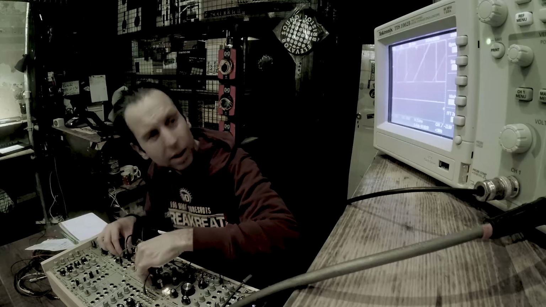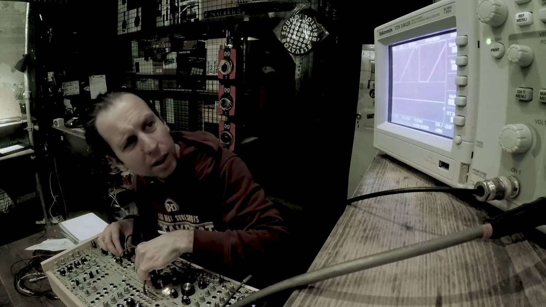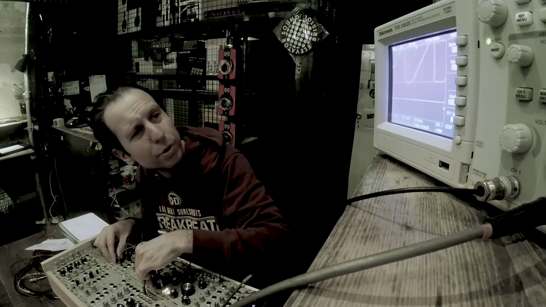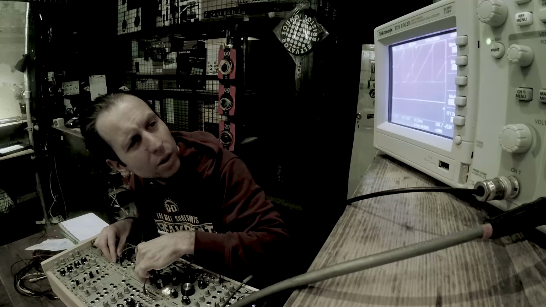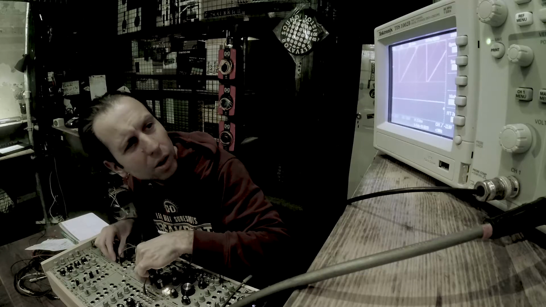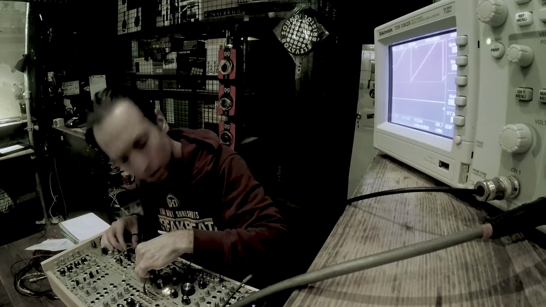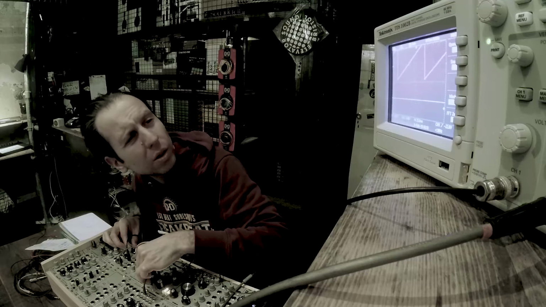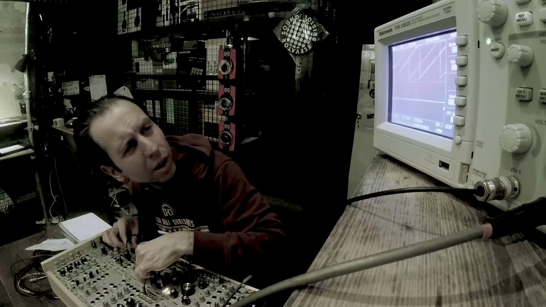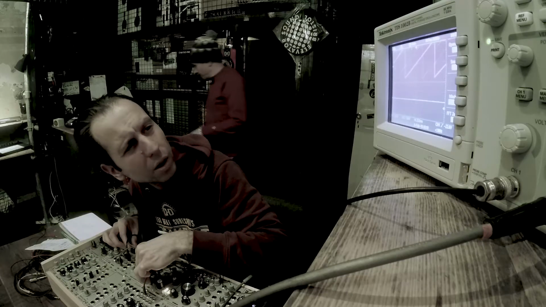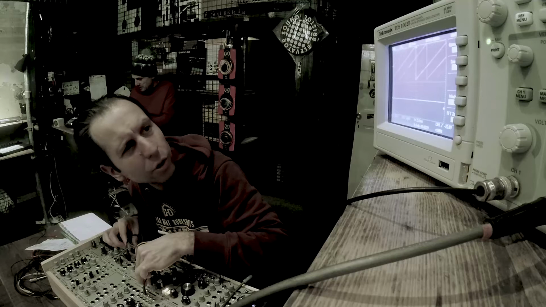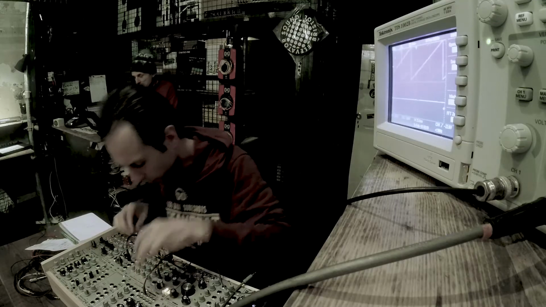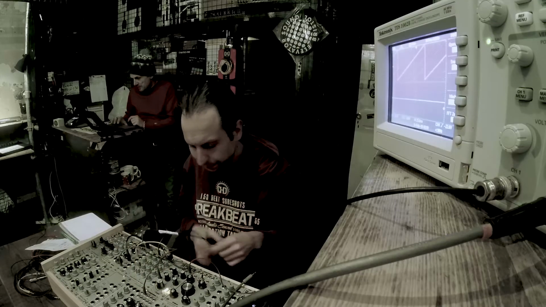Okay, so if I now try to do this, let's try to get an unclipped sawtooth wave. Bit softer. Okay, I'm almost there. Okay, this looks good as far as unclipped sawtooth waves go.